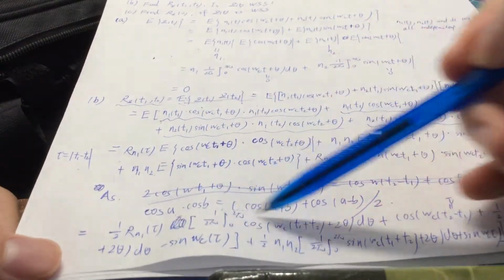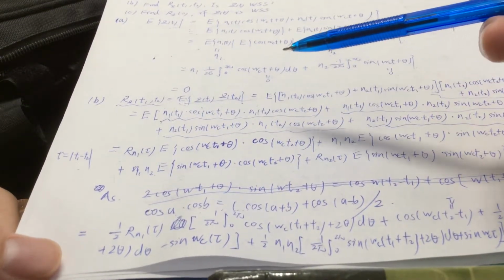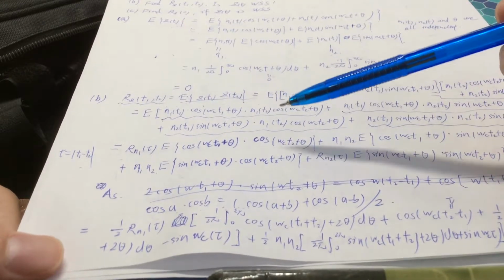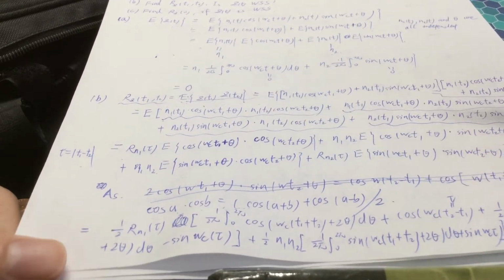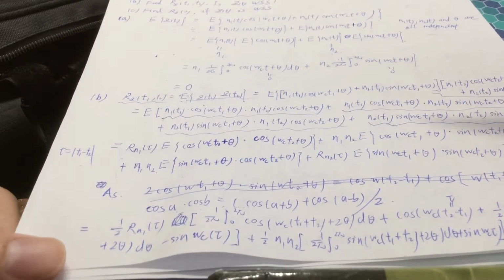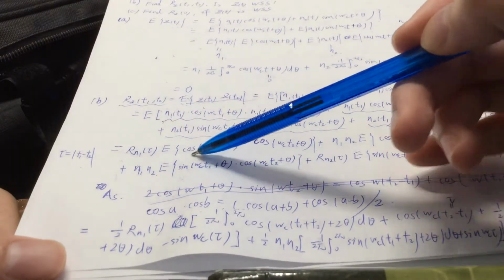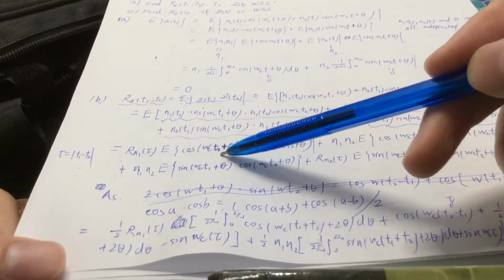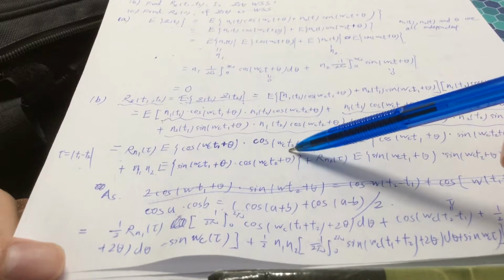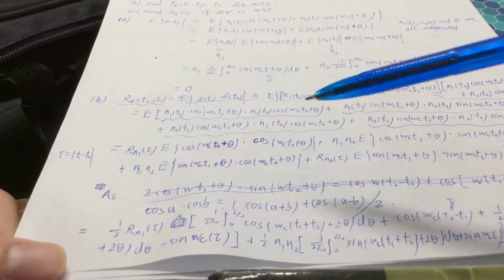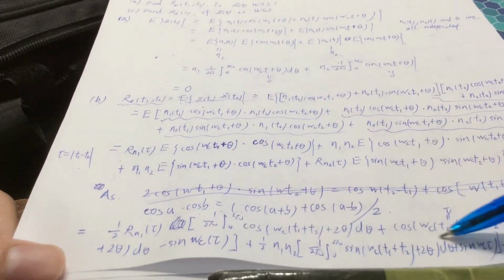So using this formula, we can simplify cosine(ωc t1 + Θ) times cosine(ωc t2 + Θ), which is equal to this part.